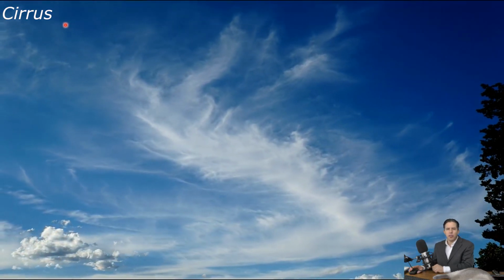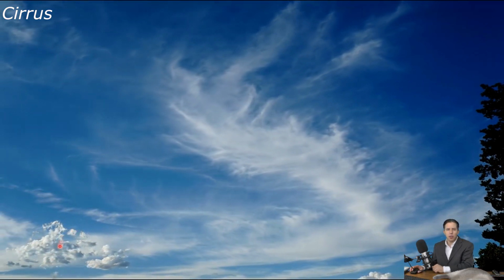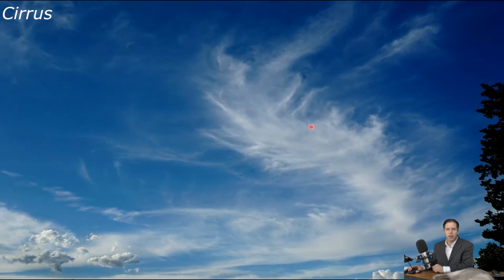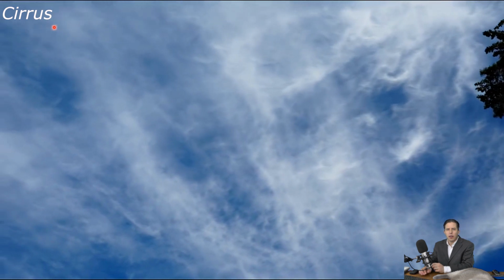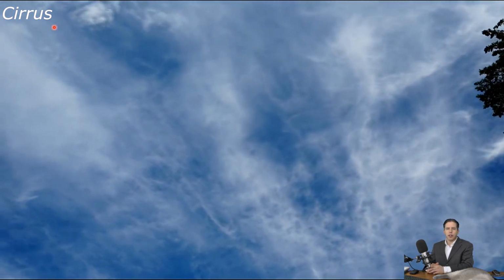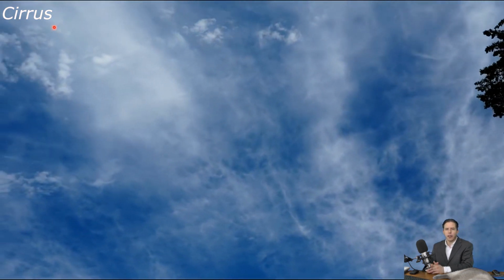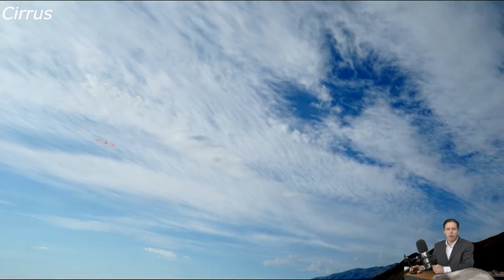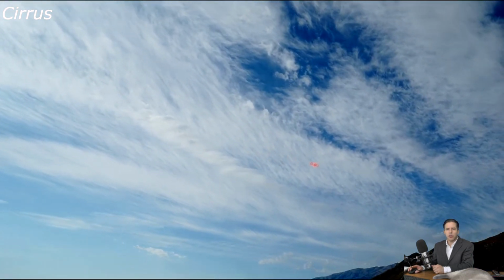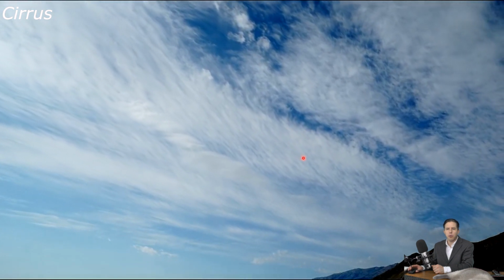Here we have cirrus all throughout the sky. We got some cumulus down there, but everything else over here, that's all cirrus clouds. Here's some cirrus clouds that are kind of crisscrossing each other at different angles. Here's some where there's a bunch of parallel lines next to each other. Sometimes that's called a herringbone pattern.